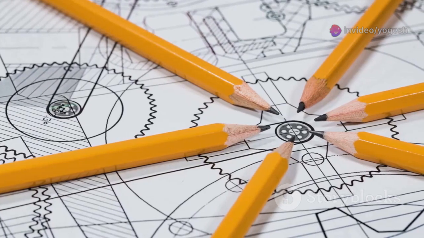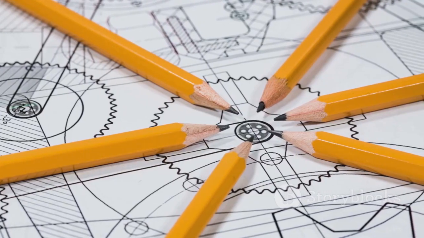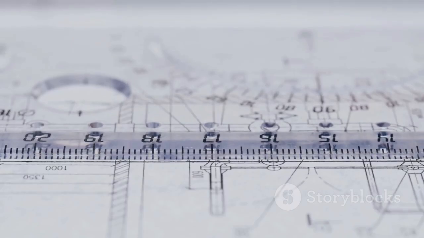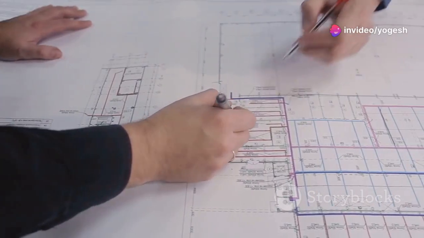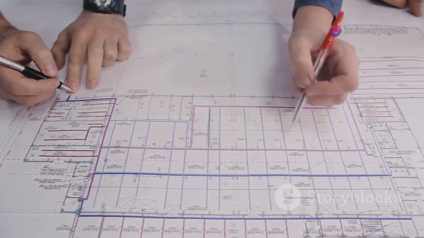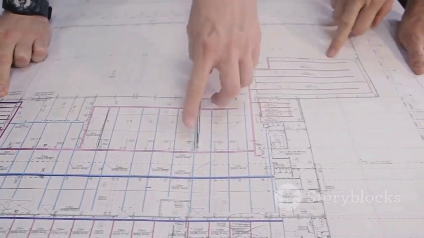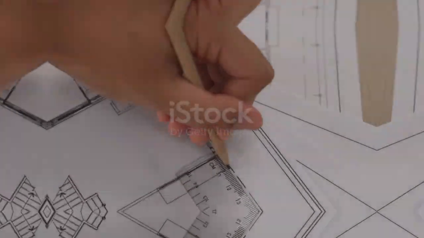Think of line types as a visual hierarchy. Some lines shout, "Main shape here," while others quietly indicate measurements or hidden features. By using different line weights and styles, you're coding your drawing with instructions that tell the story of the part. Let's decode this language, one line at a time.